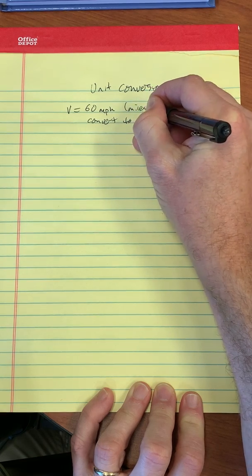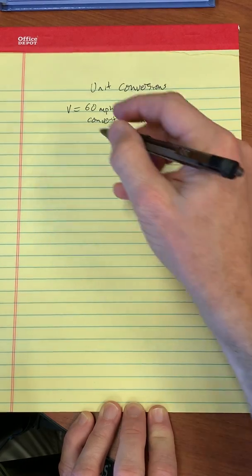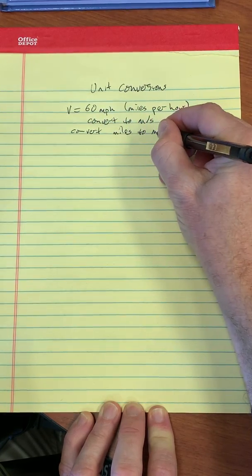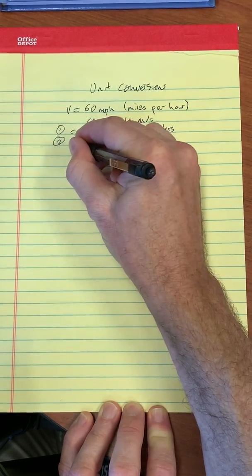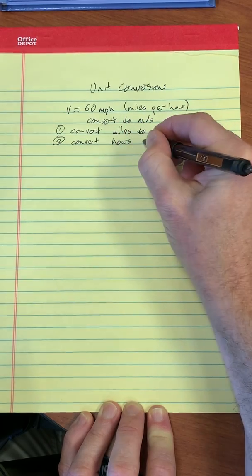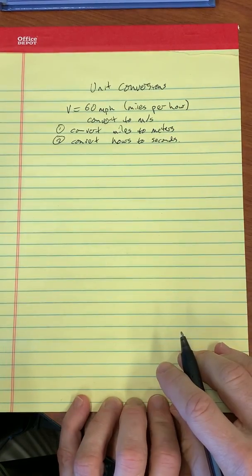We don't want to use the M for miles and meters. So that's 60 miles per hour. How many meters per second is that? Well, the first thing we do is we recognize that there are actually two unit conversions involved here. We have to convert miles to meters, and we have to convert hours to seconds. So let's take those one by one.